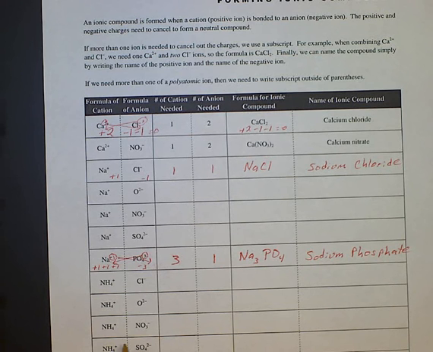If I look at the crossover method, this 1 is going to become the subscript on the sulfate. This 2 is going to become the subscript on my ammonium ion. So I'm going to need 2 of the cations and 1 of the sulfate.